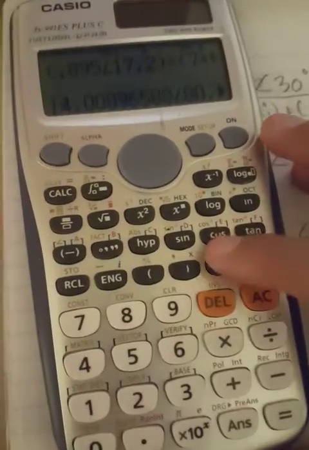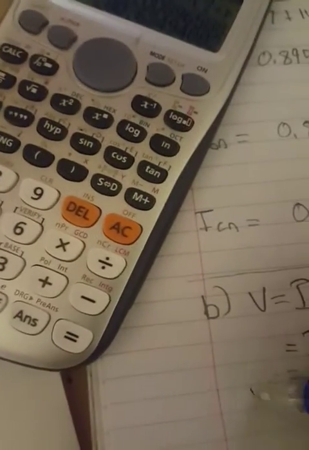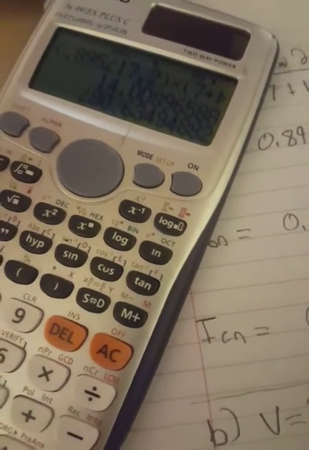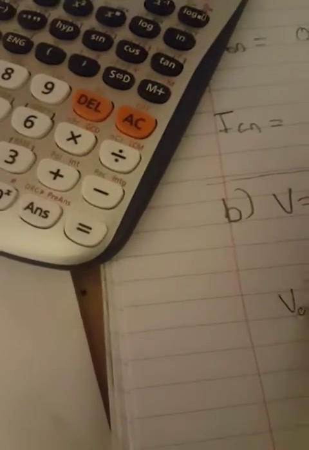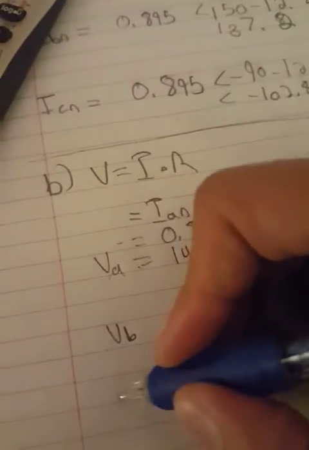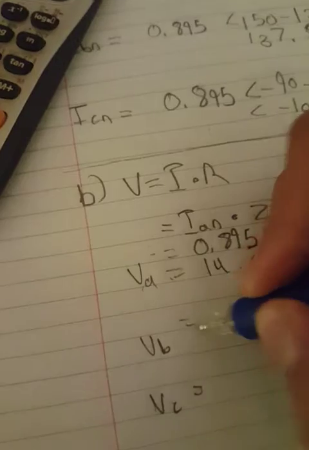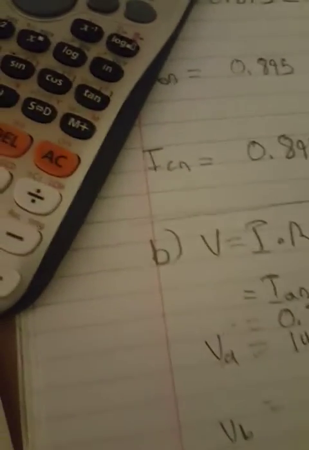Okay. So this is our answer. Our voltage across ZL is going to be equal to 14 angle 80. Cool. And now we just do the same thing. Let's say VA. You just do the same thing for VB and VC. Cool. Alright, so that's gonna be our voltage across ZL.